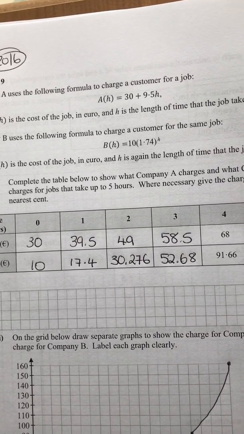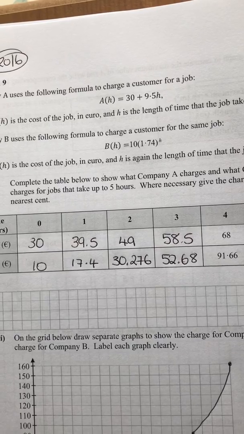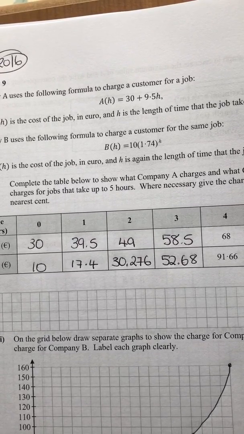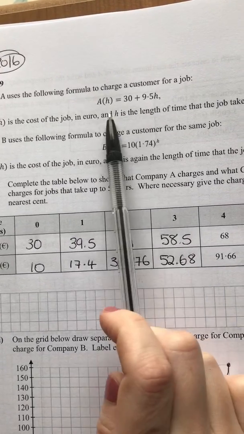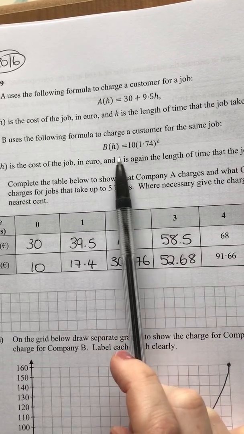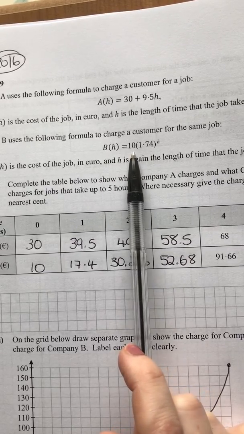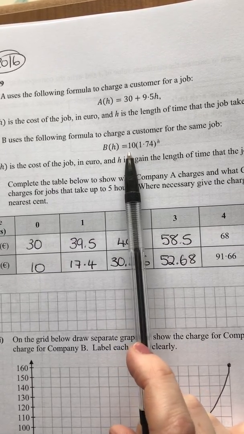Okay, so what we have here are two different functions for customers being charged for job A and for job B. You can see that A is linear and that B is exponential, so it's multiplying by 2, 3 or whatever, and so on. You can see it's been multiplied by 10 in this question.